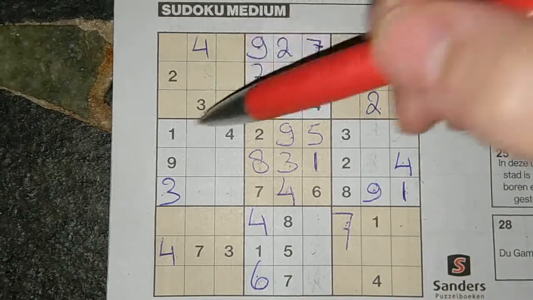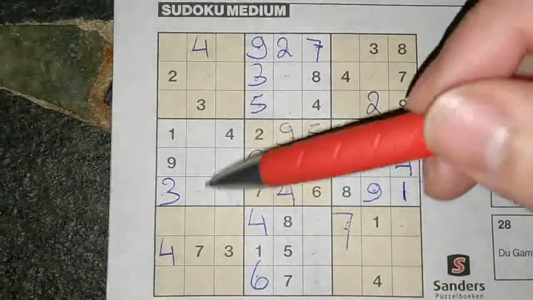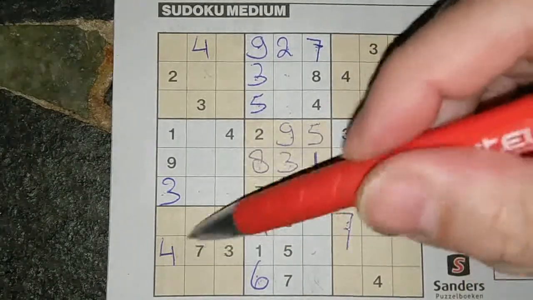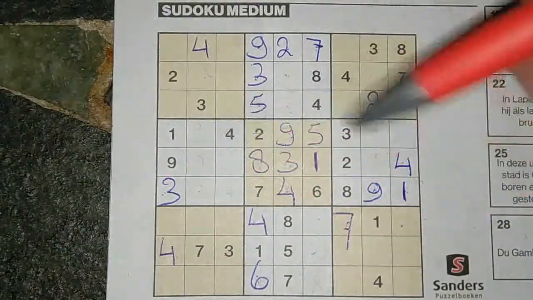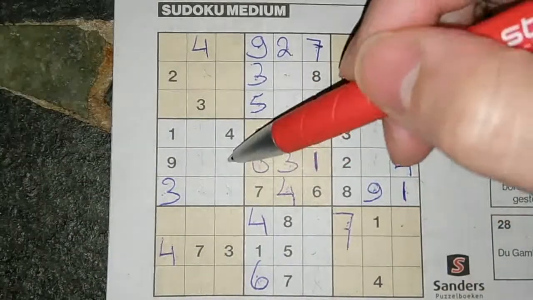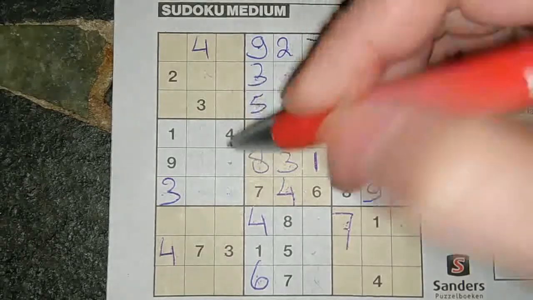In this big square, 5 missing numbers. One of the missing numbers is a 7. I see here 7, so no 7 in these 3 boxes. I see here 7, so no 7 in these 2 boxes. 1 box remains for the 7, it should be here.